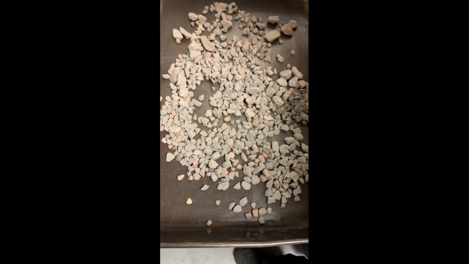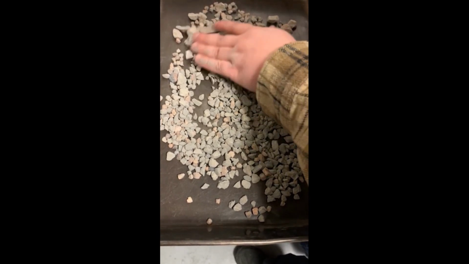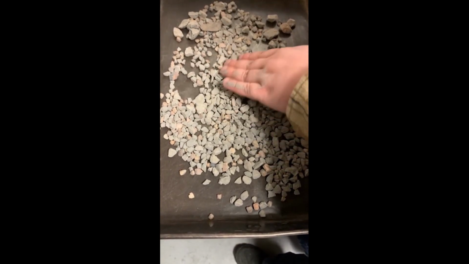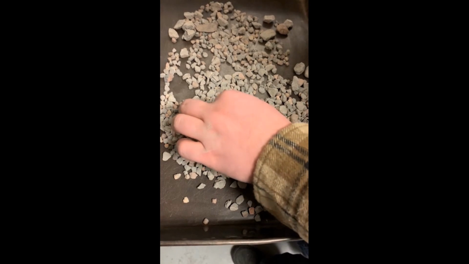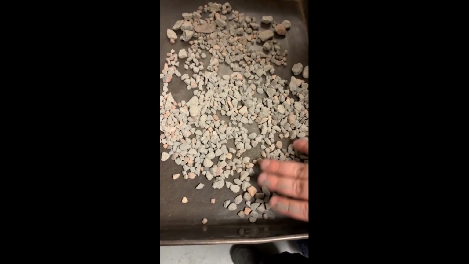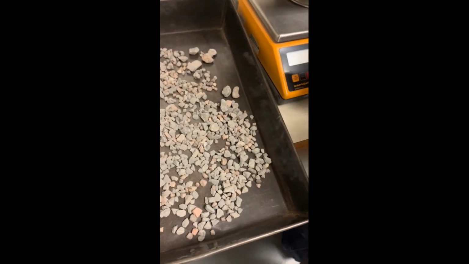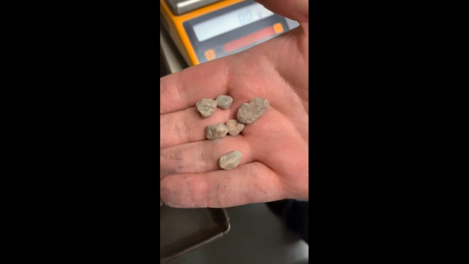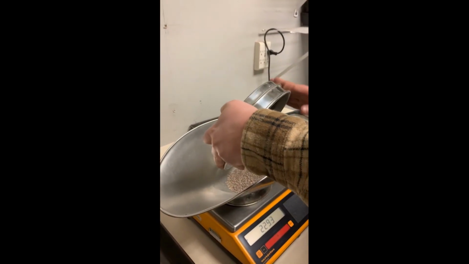Visual test. After all of the round rocks have been picked out, place those back onto the scale and record the weight. The total weight subtracted with the round rock weight will give you your CAA. After the CAA is collected, you can finish the gradation, recording all of the weights.